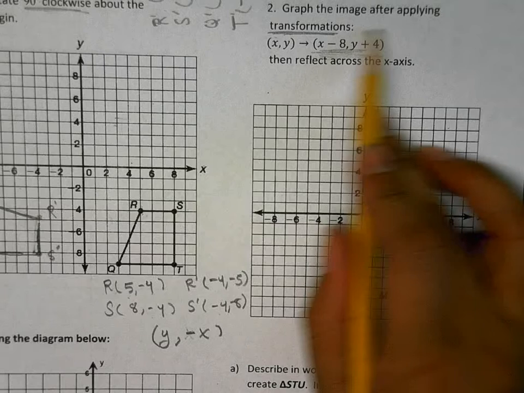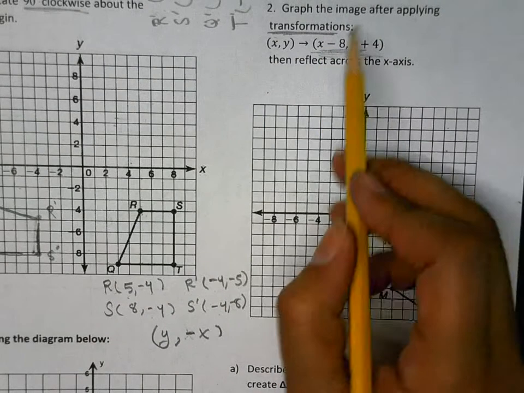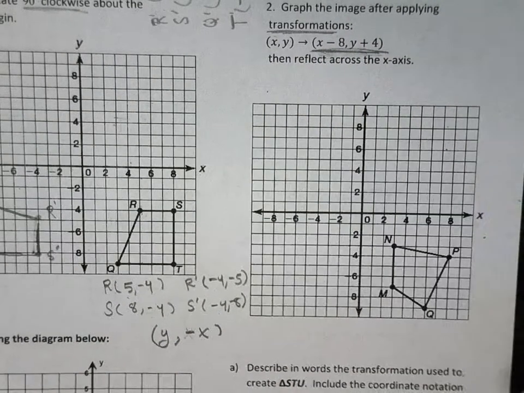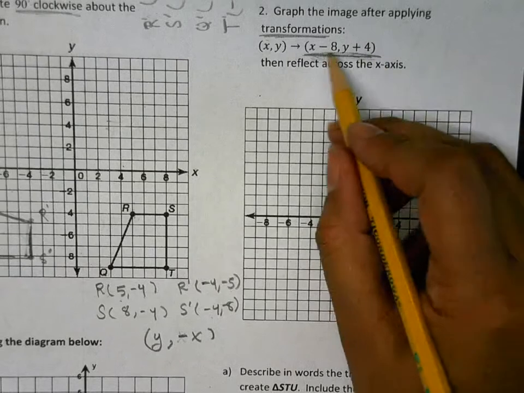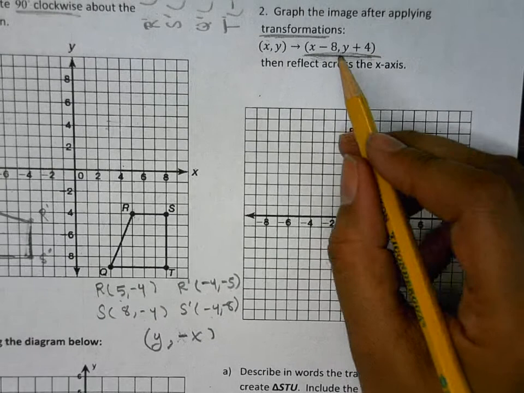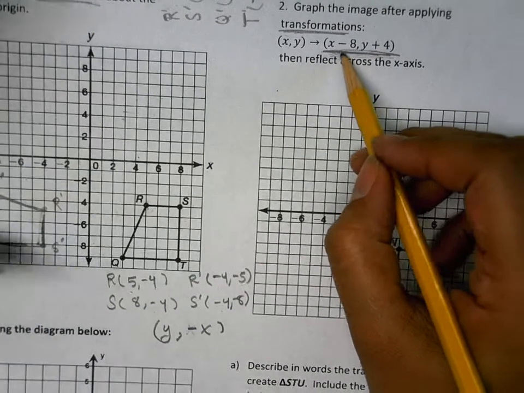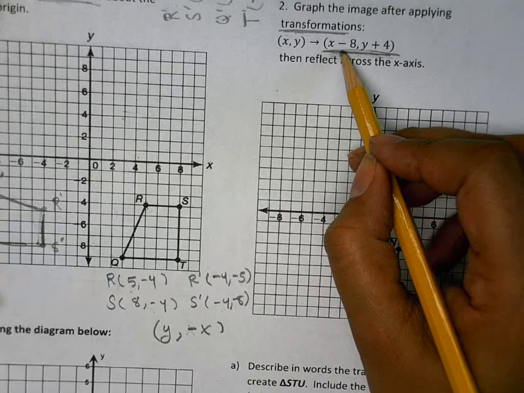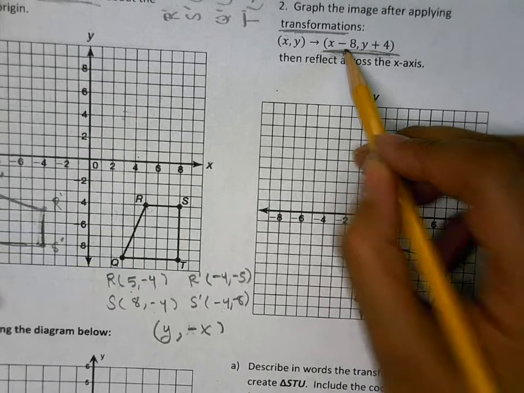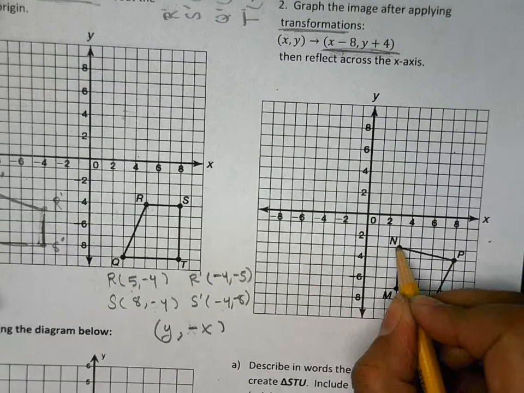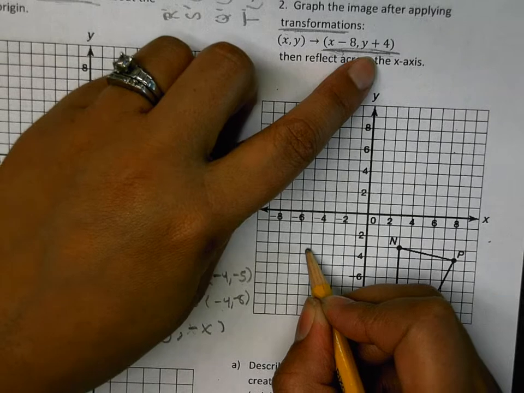All right, so let's do that now. Graph the image after applying the transformation. This is the rule. What does this mean? Can anybody tell me what this rule means? You go left 8, like -8. So you take your point left 8 points, and then you go up 4.